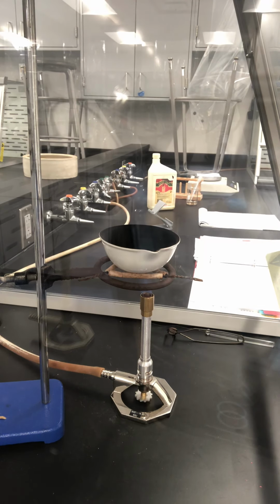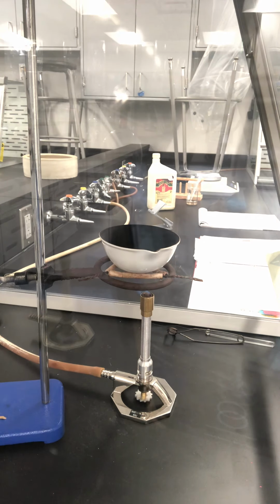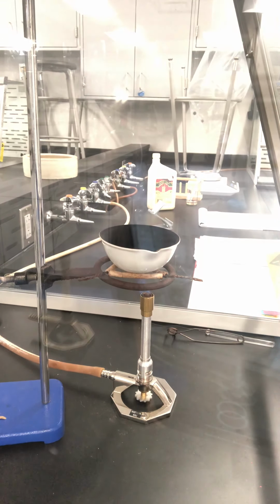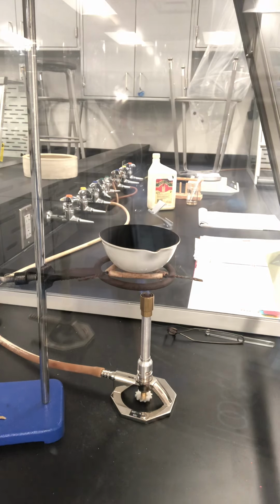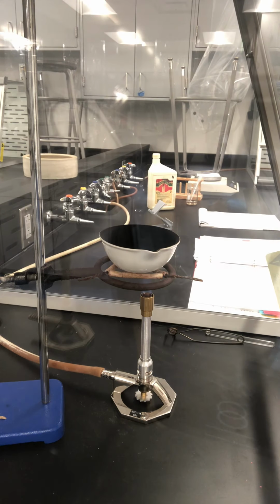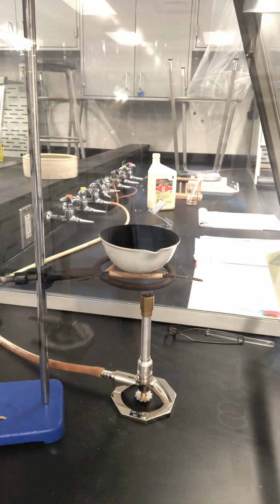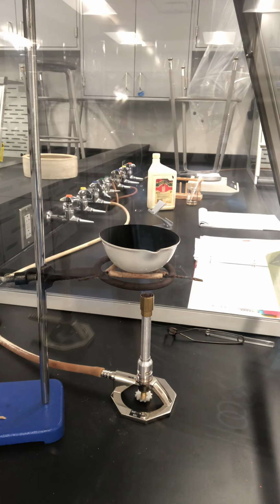And continue with that while we add sulfuric acid. So sulfur turns to sulfur trioxide. Sulfur trioxide reacts with moisture to produce sulfuric acid. And sulfuric acid can also react with metal additive.